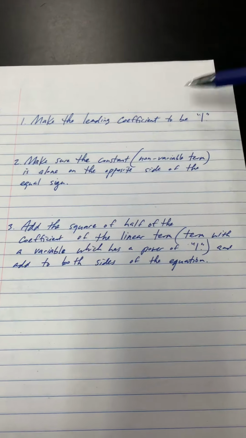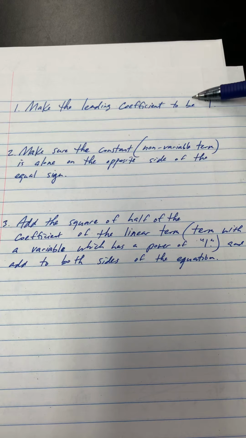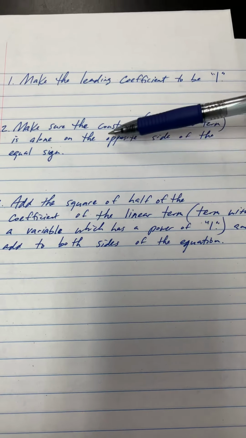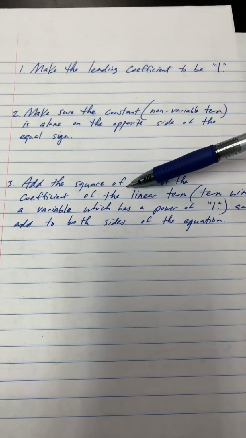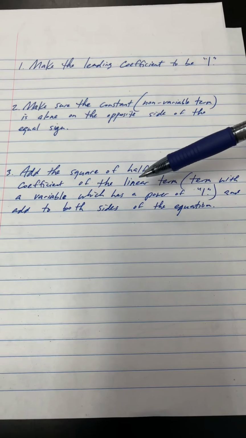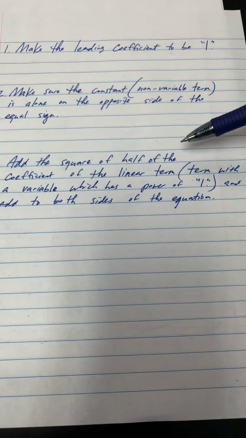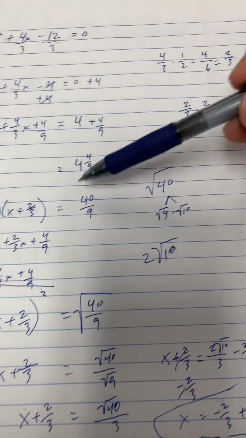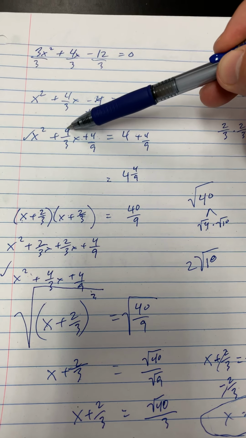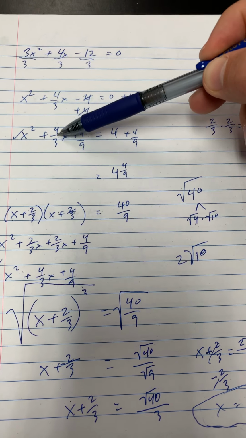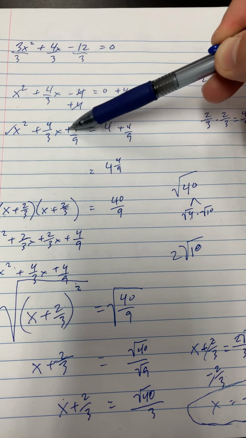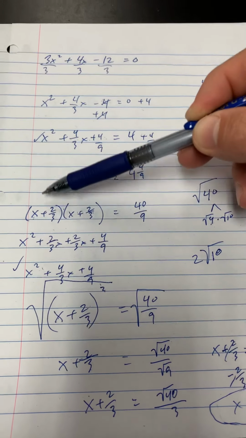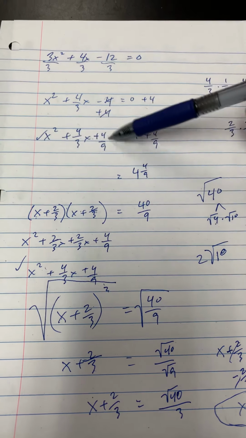So just remember the steps. Make the leading coefficient 1. Make sure that the constant, the non-variable term, is alone on the opposite side of the equal sign. Add the square of half of the coefficient of the linear term to both sides of the equation. That brings us to this stage right here. That's what we did: we took half of this and squared it, which is 4/9, and we added 4/9 to both sides. We made this into an improper fraction, 4 4/9 gave us 40 over 9. Then we factored this out.